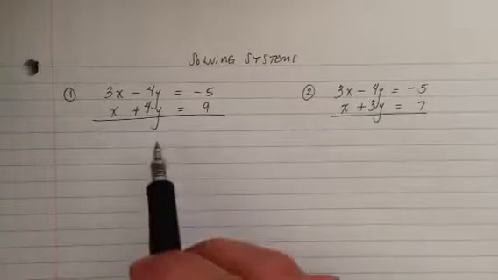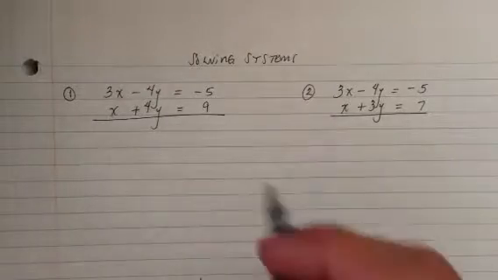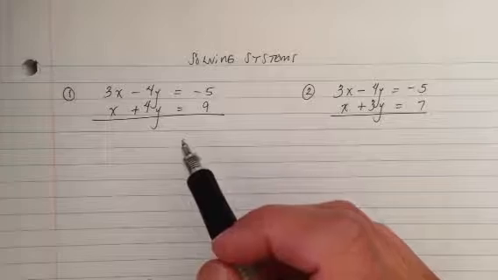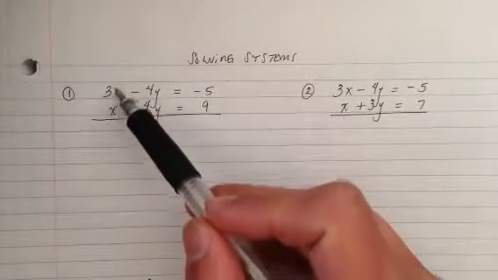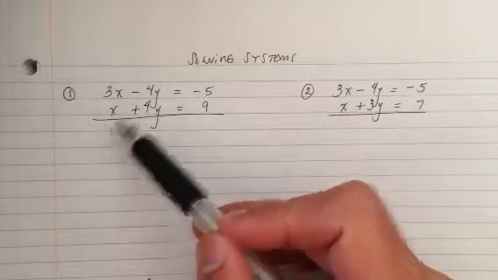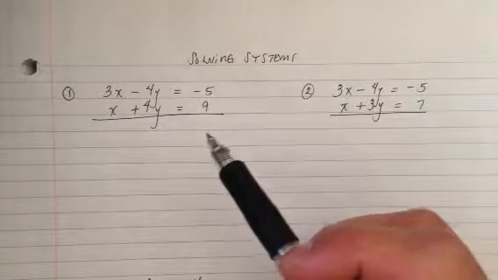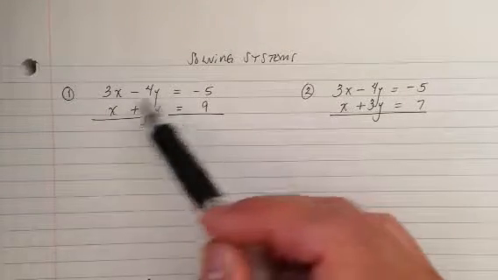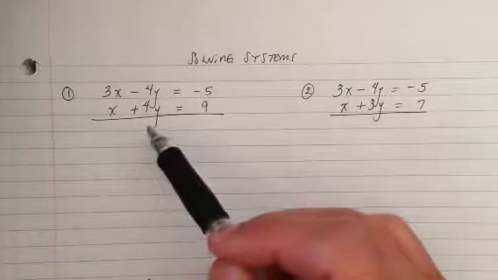Hey guys, I want to go ahead and talk about solving some of these systems of equations using the elimination method. Now the whole purpose of the elimination method is you want to eliminate one of the variables in order to solve for the other one. So if you notice here, they have to be lined up: x over x, y over y, and the constants. Now what I want to do is cancel one of these letters so that I can solve for the other. Now it doesn't really matter which one you cancel out, but you want to think which one's easier.